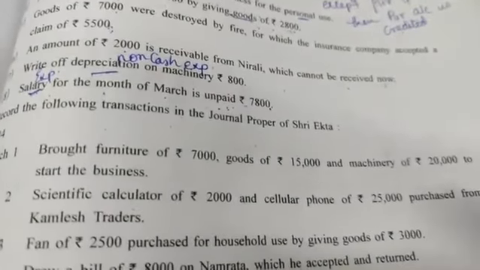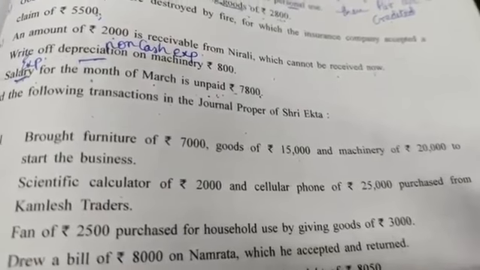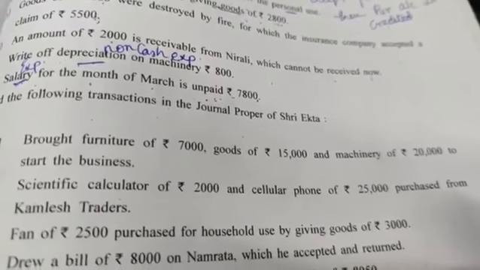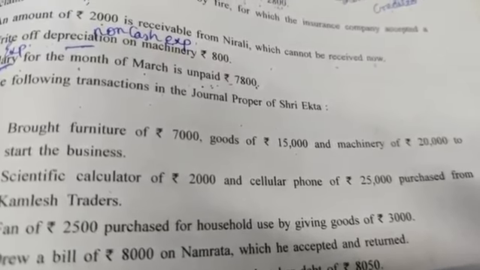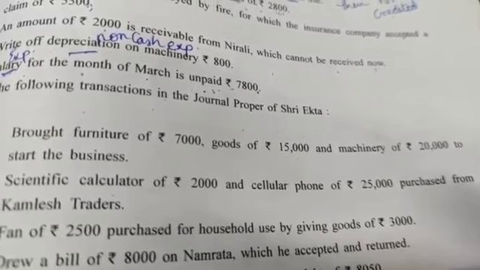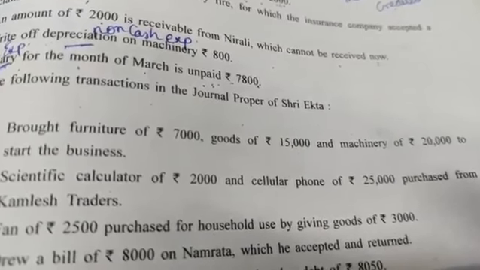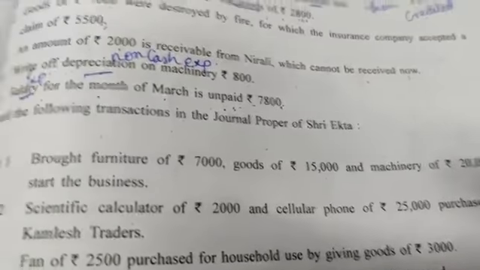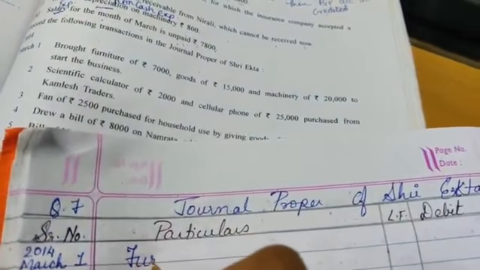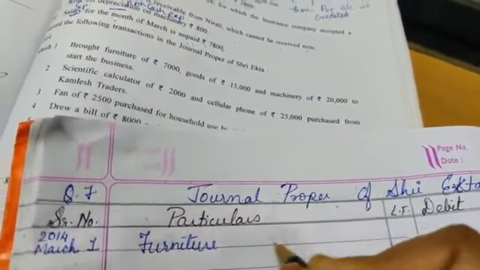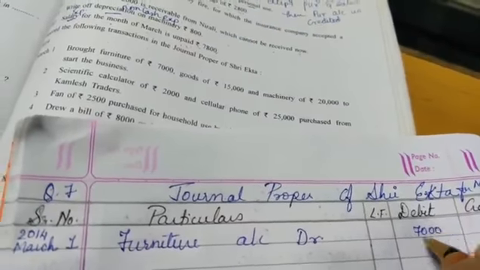What is the transaction? Brought furniture of rupees 7,000, goods of rupees 15,000 and machinery of rupees 20,000 to start the business. So see, this is your opening entry. Whenever you are starting a business, the capital account is affected. All these are assets: furniture, goods, machinery. So these will be debited and the capital account will be credited. Okay, so we'll see the entry here. That is furniture account debited.